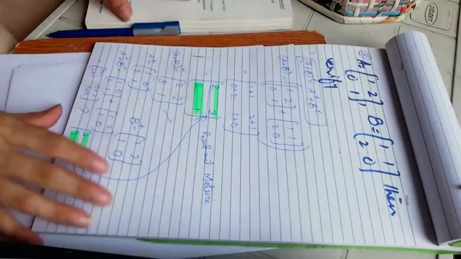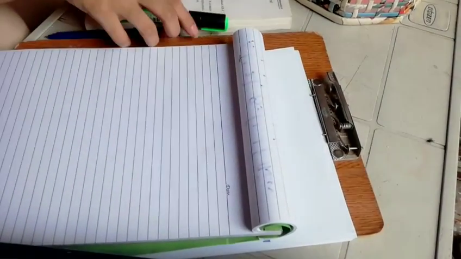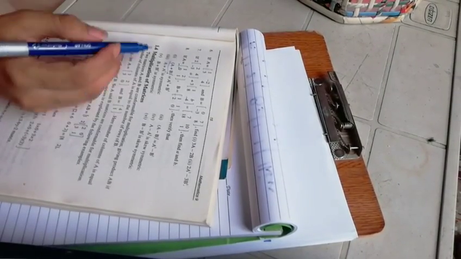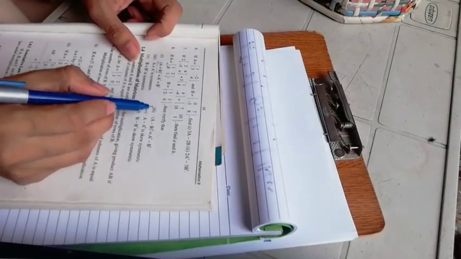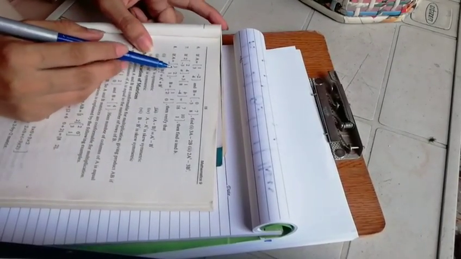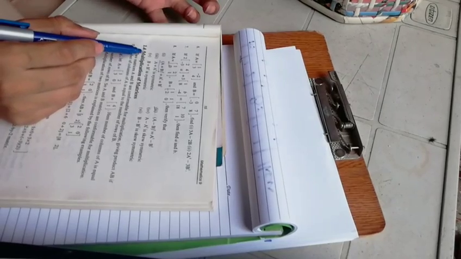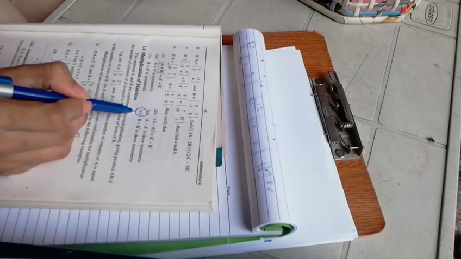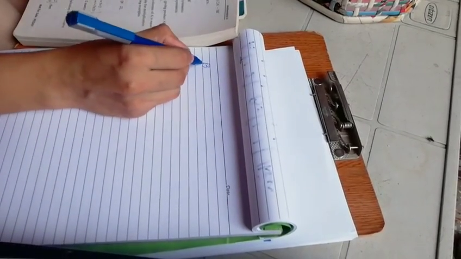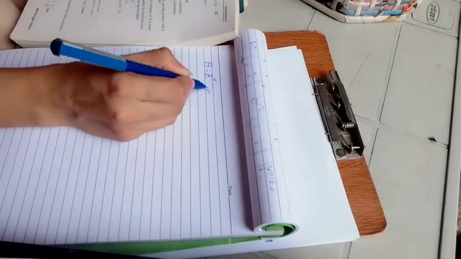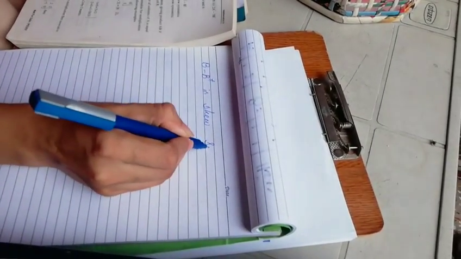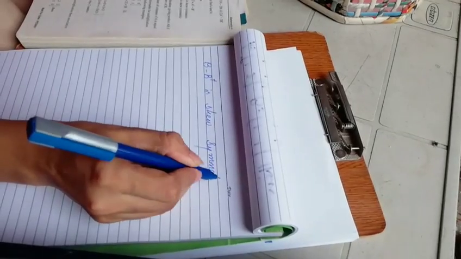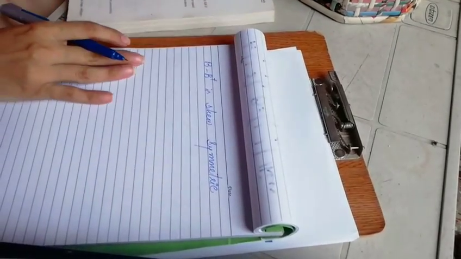Okay, now I am going to do the next part of this question for you, and this time I hope you will do this subtraction on your own, inshallah. For your sake I am moving on to the second part. Let's start with this portion. It is B minus B transpose is skew symmetric. We have to verify whether it is skew symmetric or not.